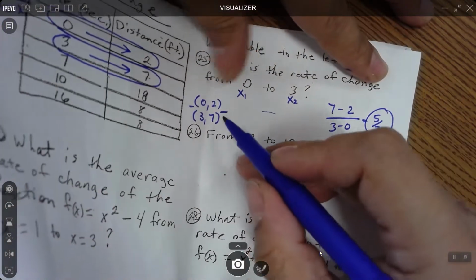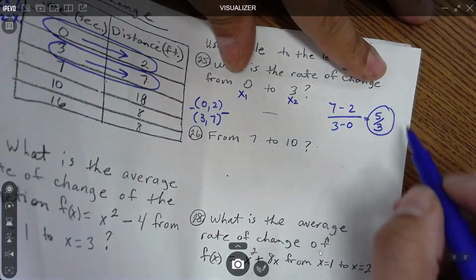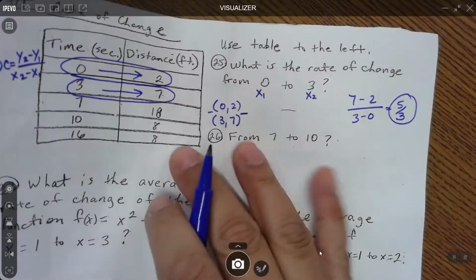So, sorry, I was off screen. 7 minus 2, 3 minus 0 is going to give you 5 over 3. That's the rate of change.